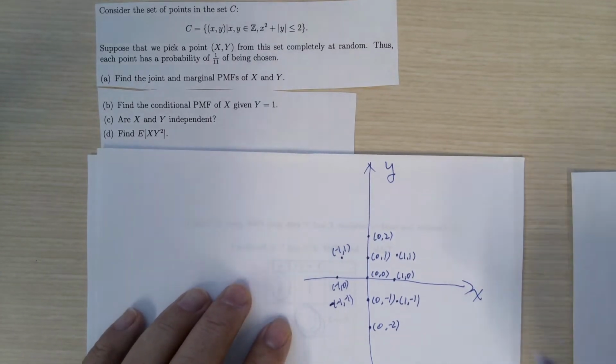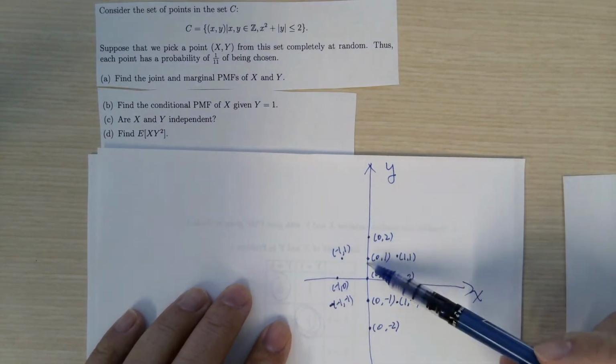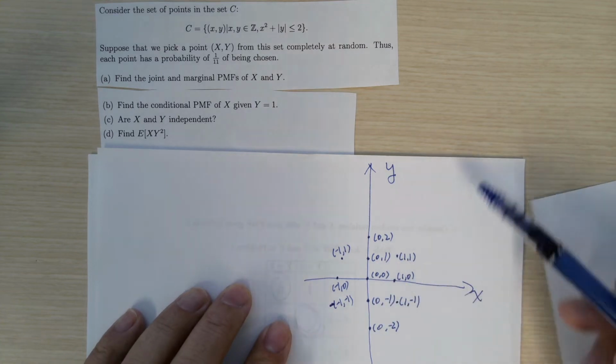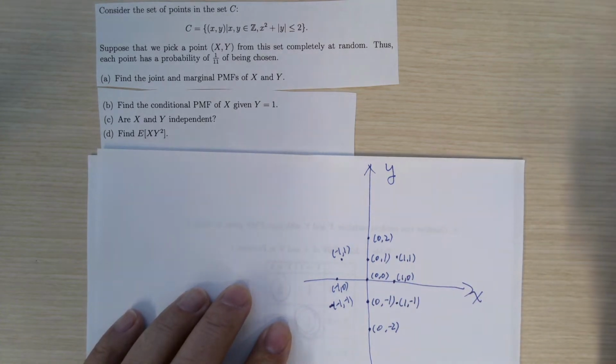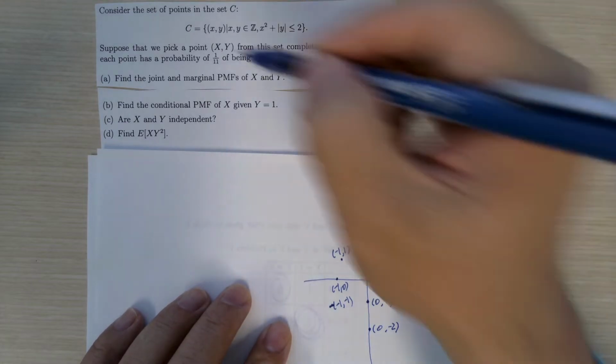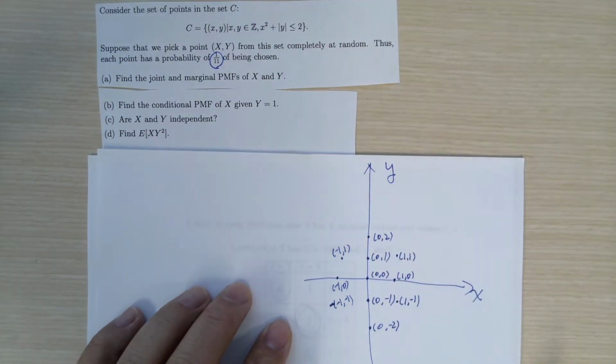So as you can see, we have 5, 3, 3. Put it together, that's why we have 11 points. So that's where this 1 over 11 is from.